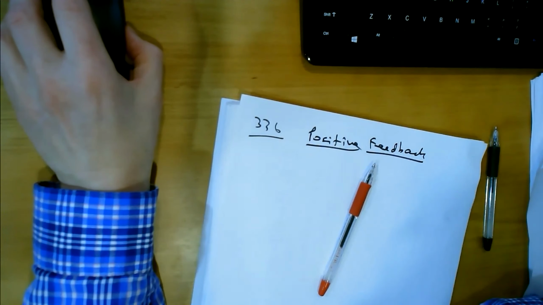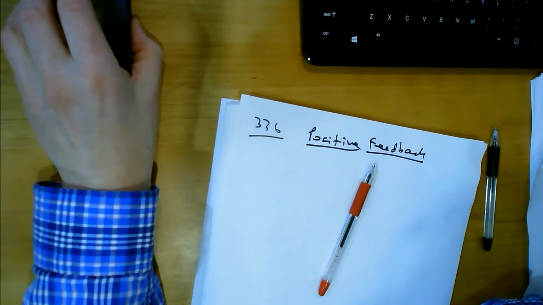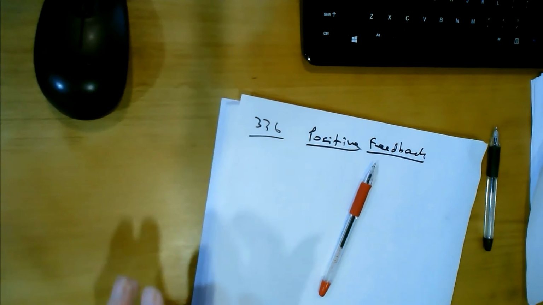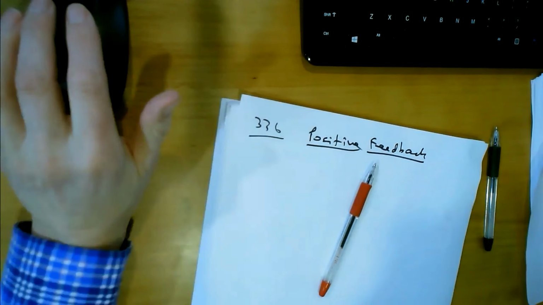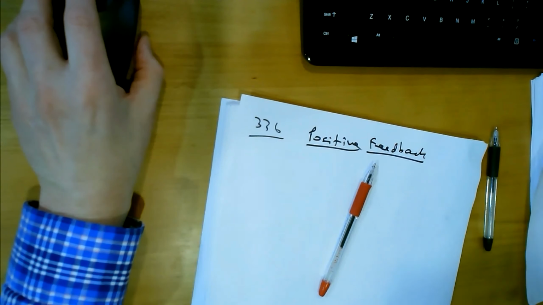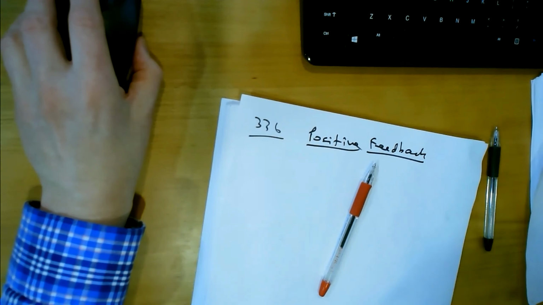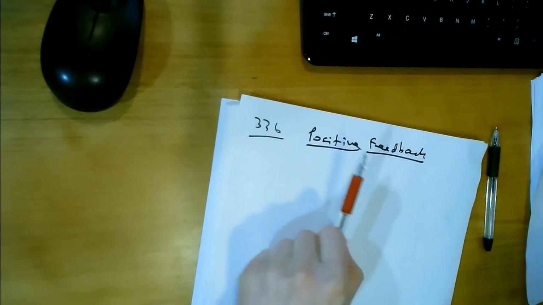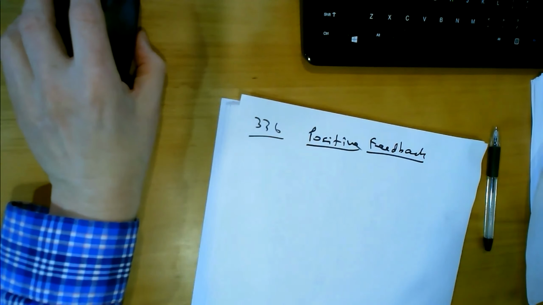For the degradation step V2, I'm just going to put a simple first order mass action rate law, K3 times X. For the positive feedback, I'm going to use a Hill-like equation, and I'm raising the X to the power of 4. That gives it a nice steep slope on the positive feedback response.